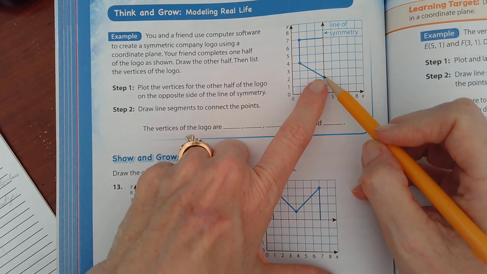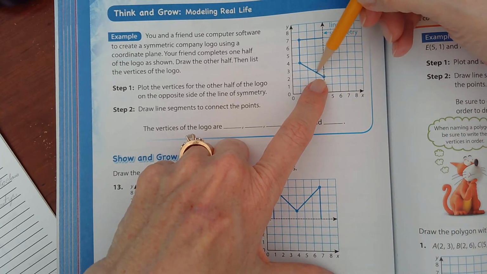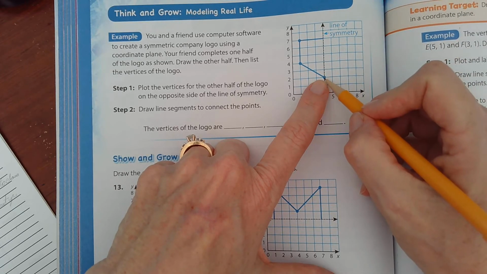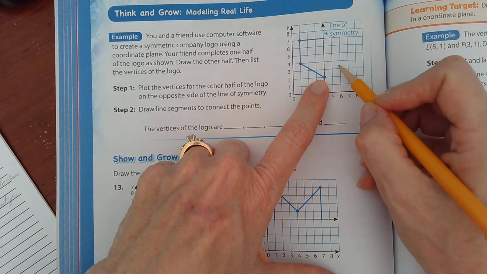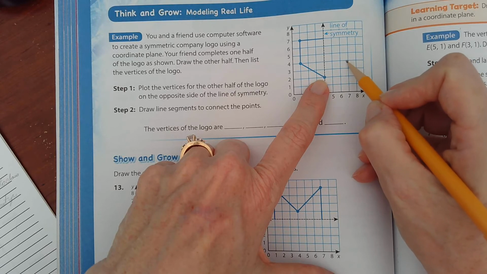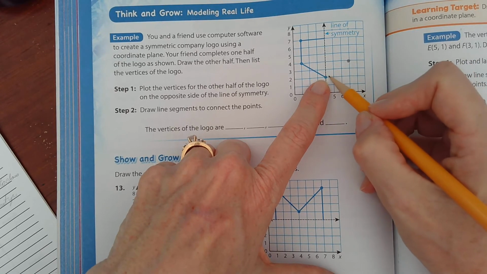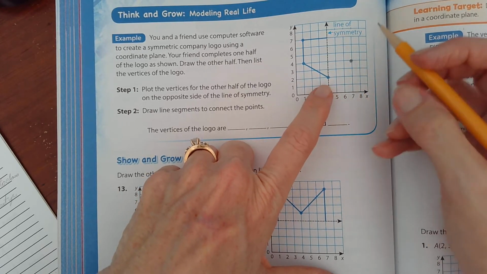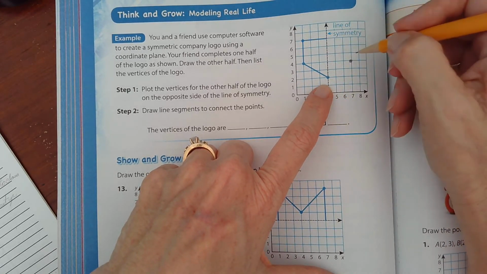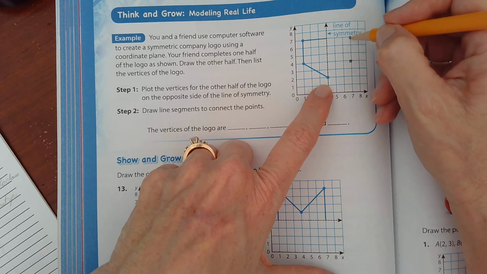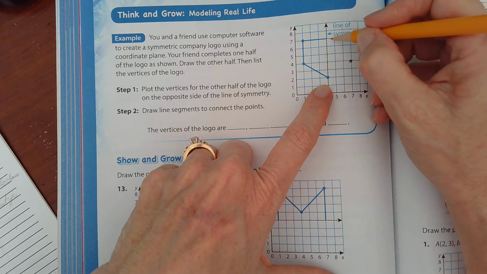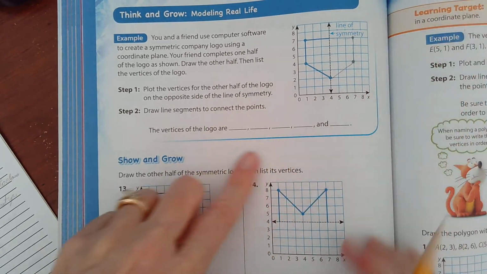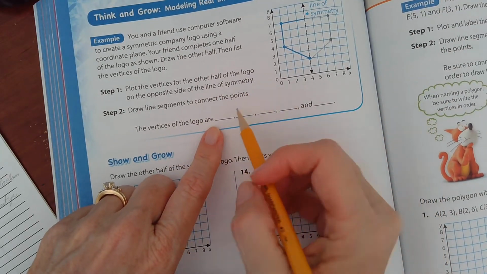So we're starting here, and you can see we are going 1, 2, 3 spaces to the right, because we went 3 spaces to the left over here. So that is (7, 4). And then up here, we went straight up there. We're going to go straight up here. (7, 7). And we're going to connect that. And we have another pentagon.